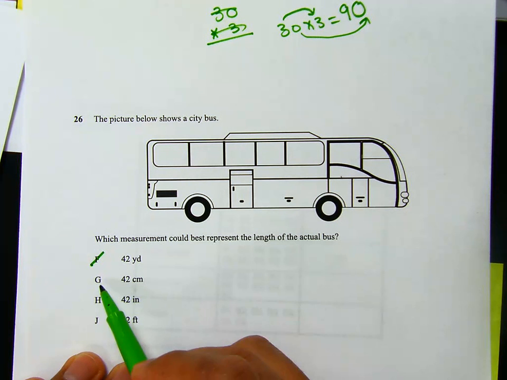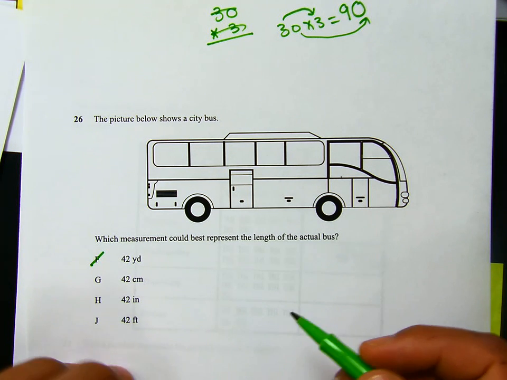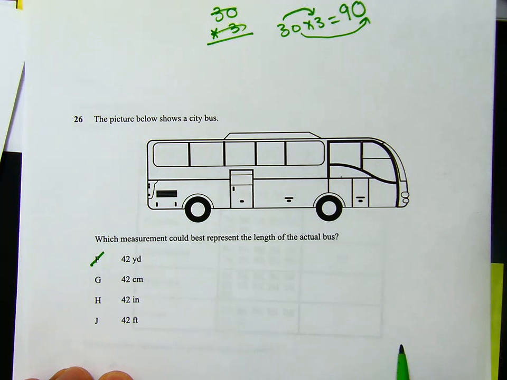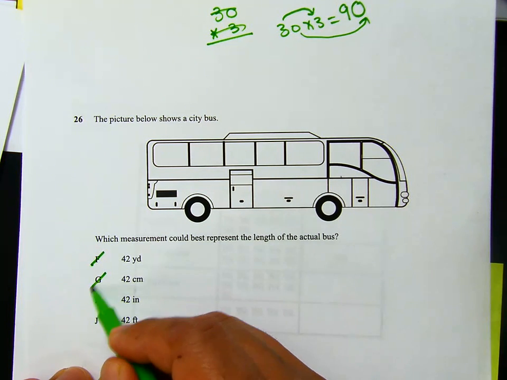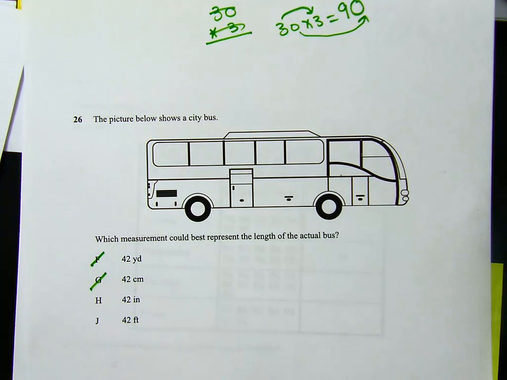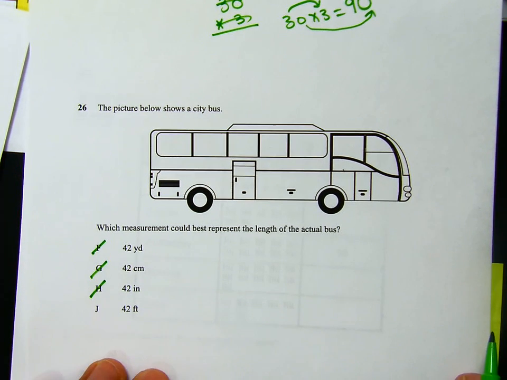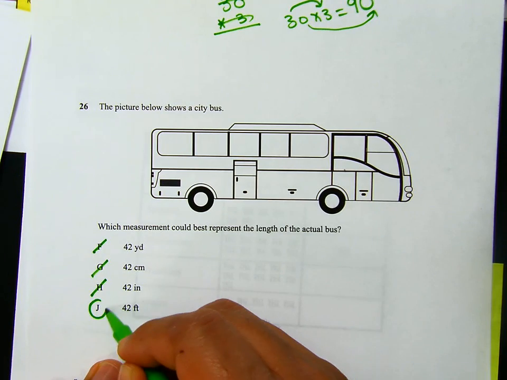Right. G, 42 centimeters. 42 centimeters is a little bit more than a foot. So I know a bus is greater than a foot or 2 feet. 42 inches, that's a little bit more than a yard. I know buses are larger than 1 yard. 42 feet would be our best answer here.